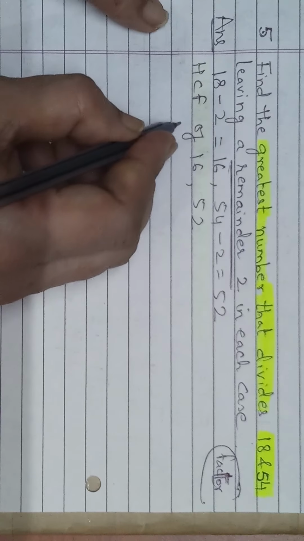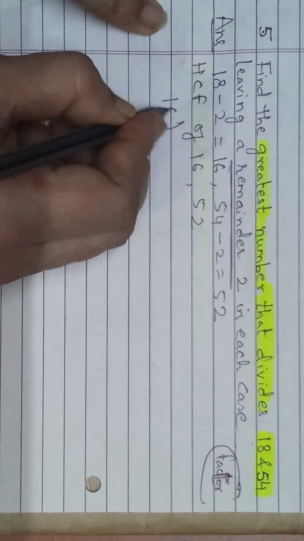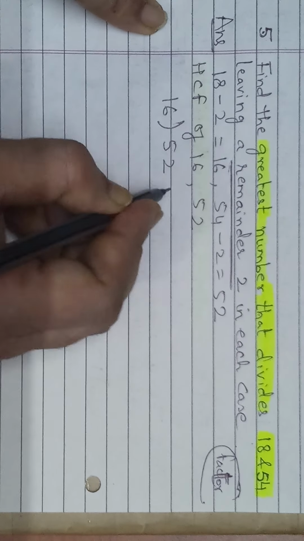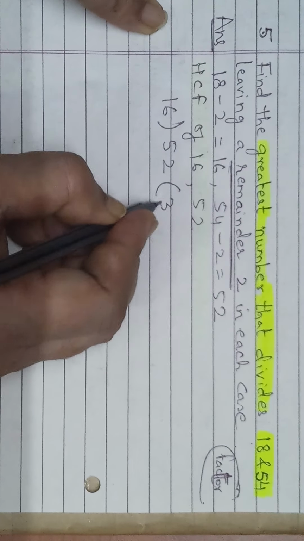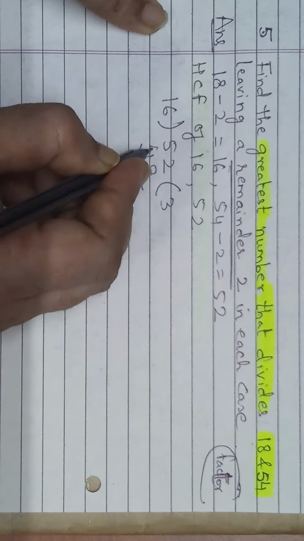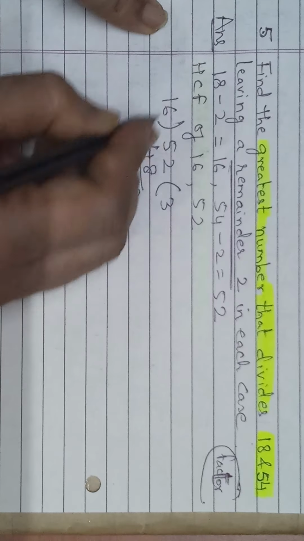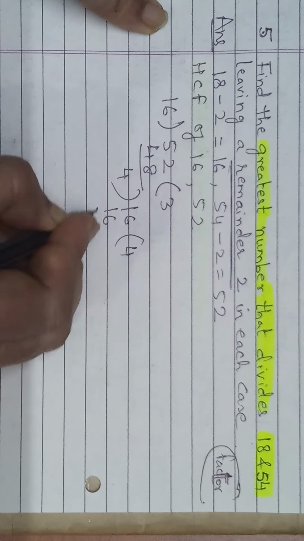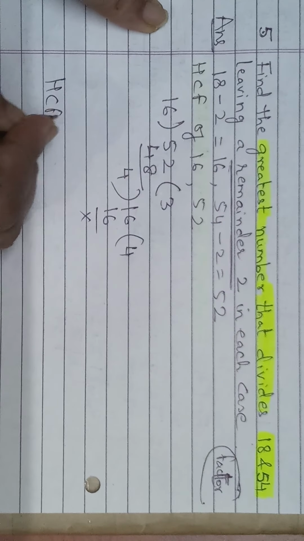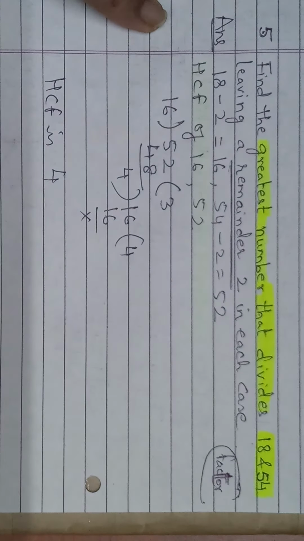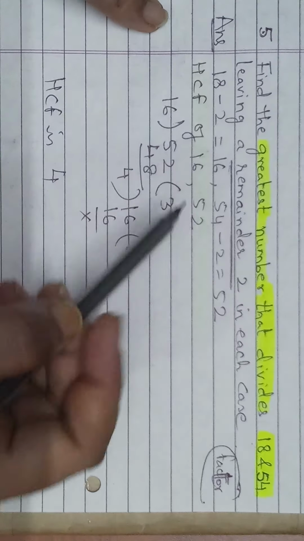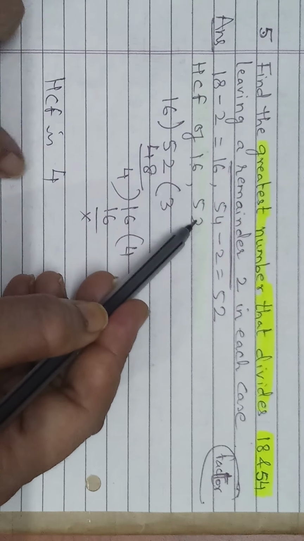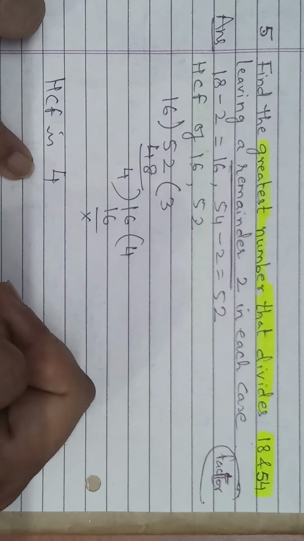So again, like I always say, I would prefer this division method. 16 3s are 48. The remainder is 4. 16 will be copied over here. 4 4s are 16. That means HCF is 4. That means when you divide 16 and 52 by 4, it will be exactly divisible.